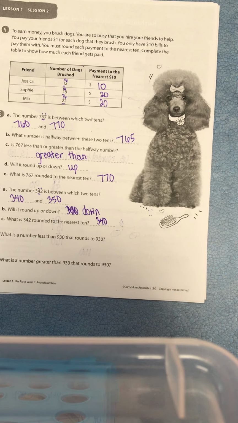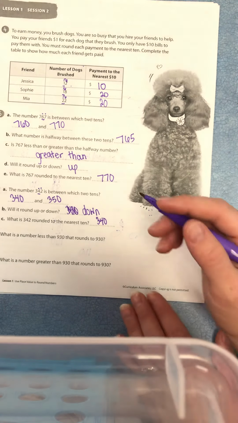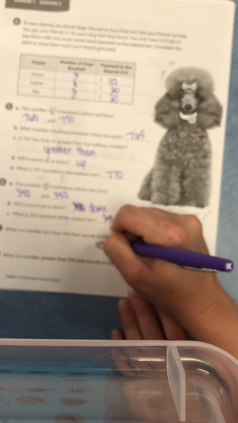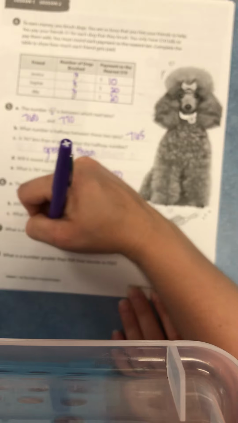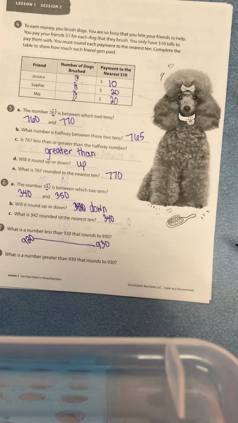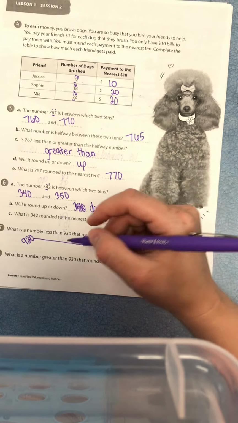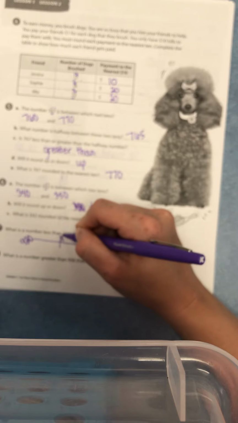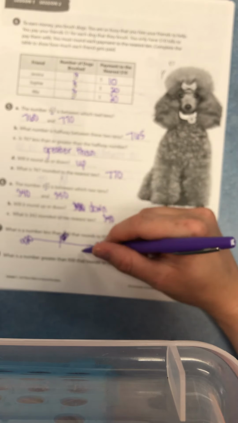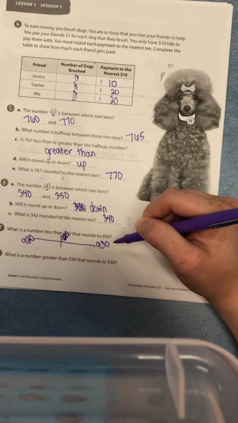All right, so number 7. What is a number less than 930 that rounds to 930? So something that's less than 930. So 930 would be here, and I need my 10 that comes before that. That would be 920, right? Because 20 comes before 30. So we need to mark our halfway point, 925. Sorry, that's a 2 there, 925. So we need a number that's less than 930, but it's going to round up to it.